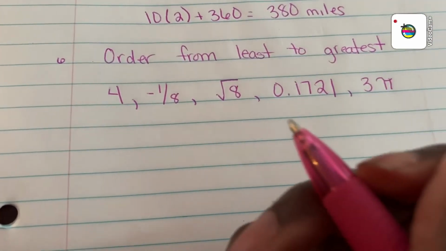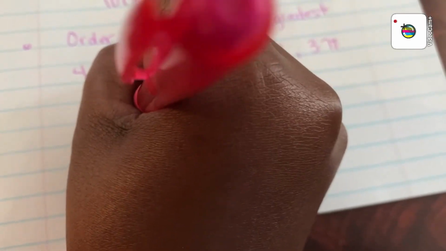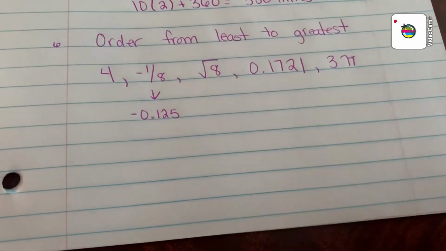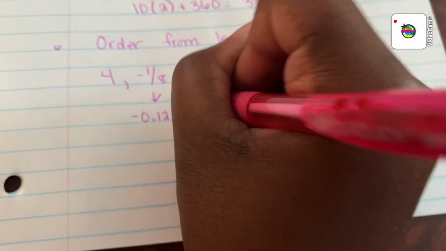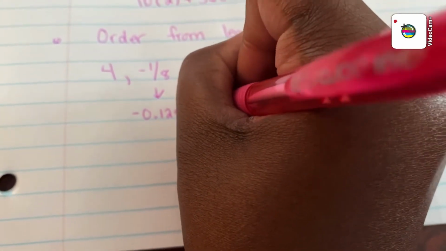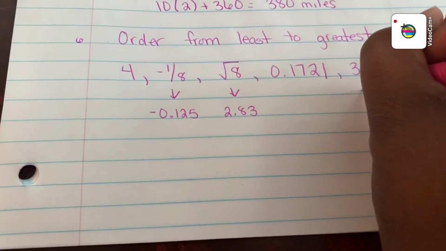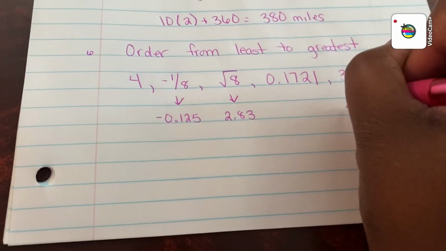So for -1/8, changing that to a decimal would be -0.125. The square root of 8, if we round it to the nearest hundredth, we get 2.83. And 3 pi, also, if we round it to the nearest hundredth, is 9.42.